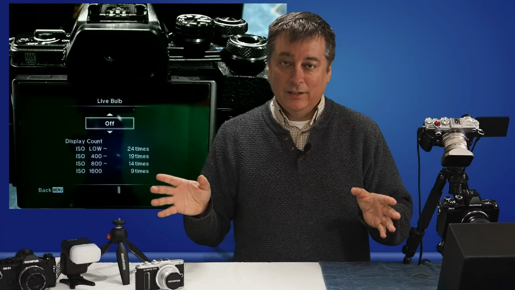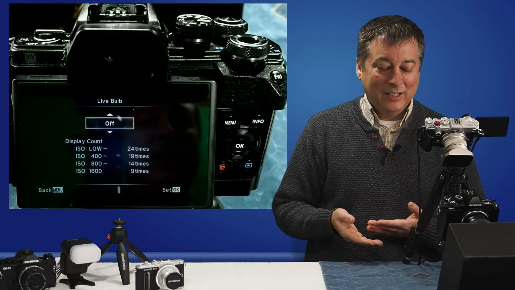Okay, and I don't understand why Olympus chose these numbers, 24, 19, 14. And I don't understand why they don't just let us select how many times we want the display to update, independent of what the ISO setting is. So Olympus, if you have a firmware update to change that, that would be nice, okay?